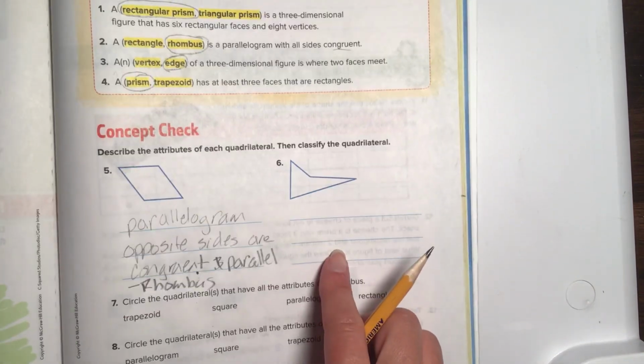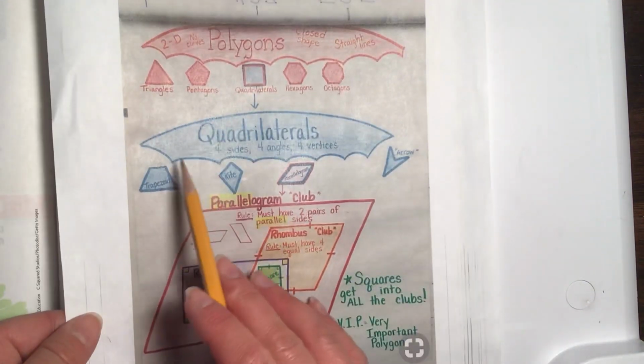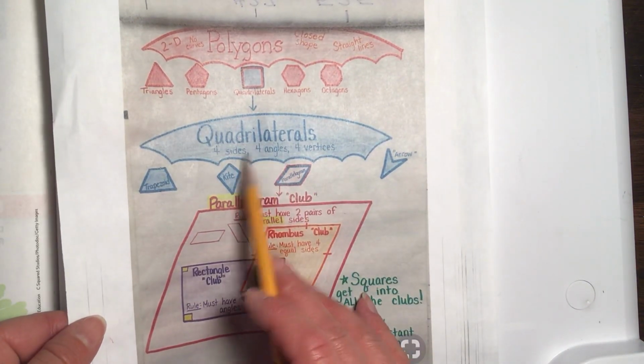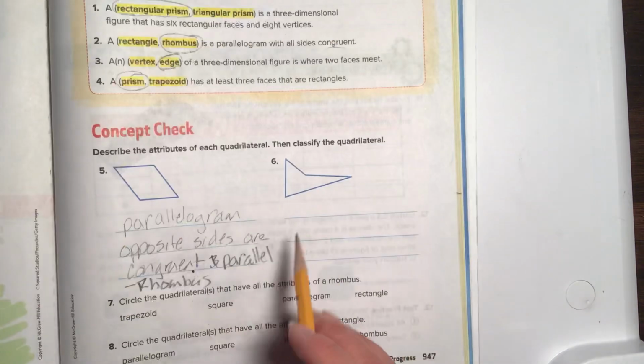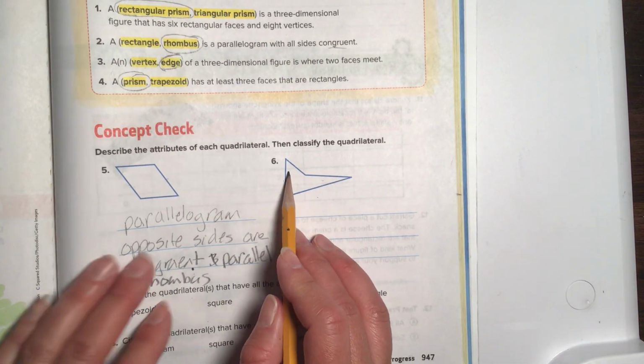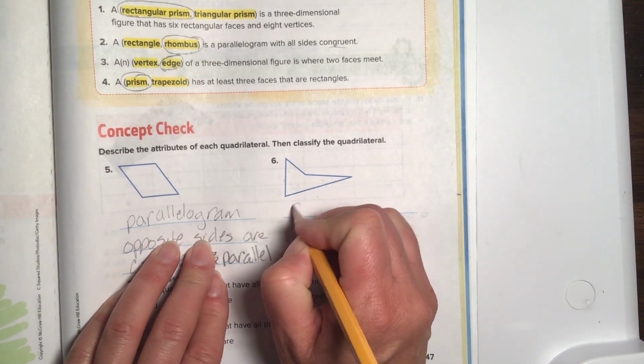Okay, next one. We haven't talked about this one yet. So let's look at this one. Here's our quadrilaterals because they have 4 sides, 4 angles, and 4 vertices. This one's considered a quadrilateral because it has 4 sides. 1, 2, 3, 4. Yep, we've got it. So let's go ahead and call it a quadrilateral.